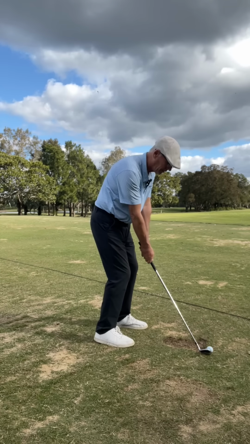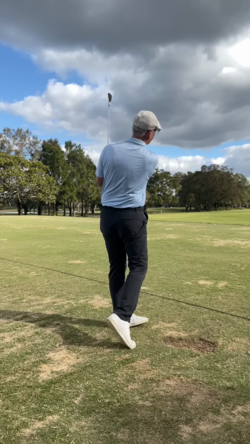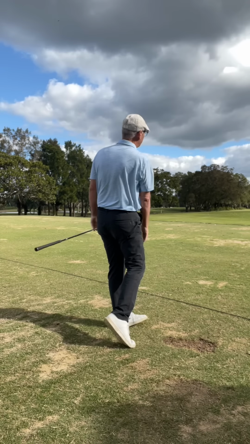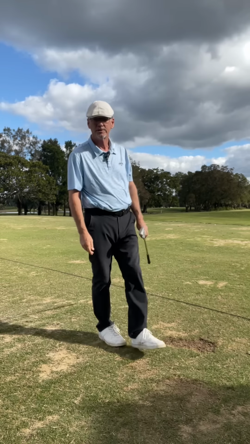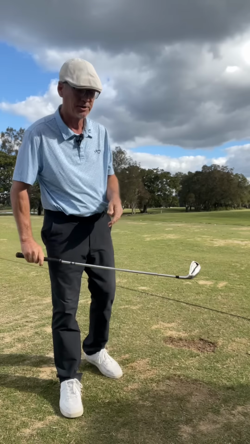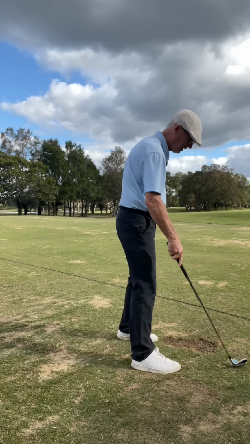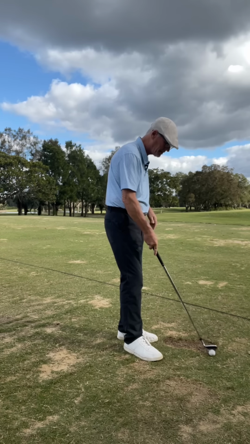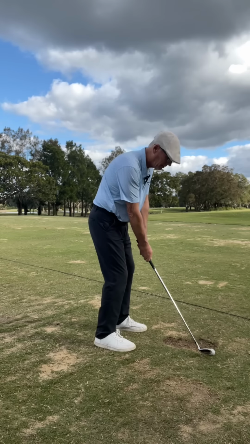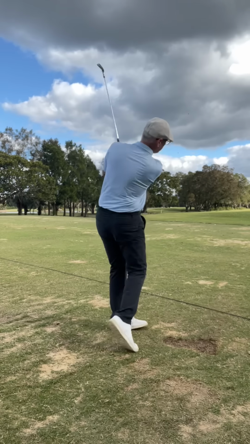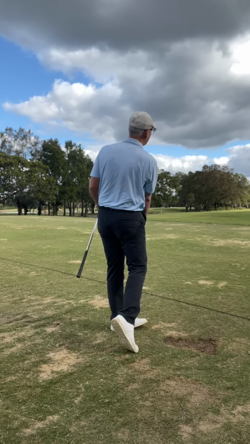Lock, load, and fire. And honestly, I'm hitting that ball just about as far as I normally do with my wedge. Get a lot of ball speed when you do this exercise. Lock, load, and fire. Great exercise for getting your sequencing right and learning how to really control the club face angle.